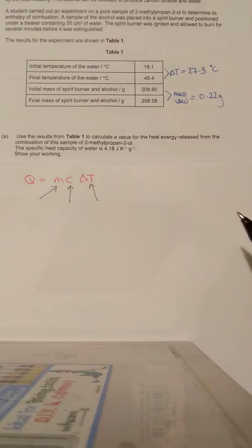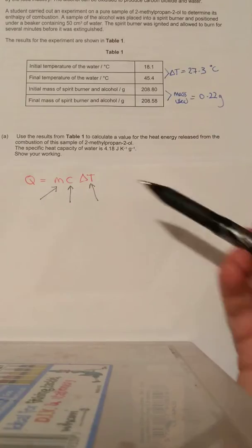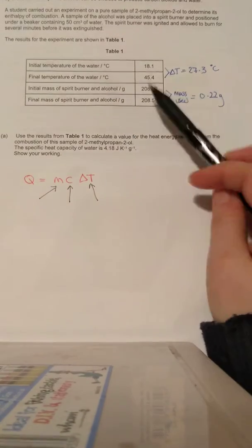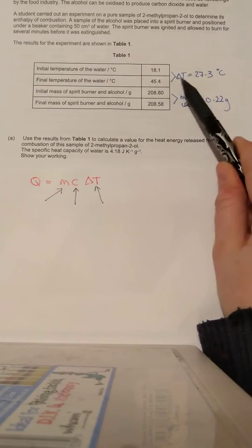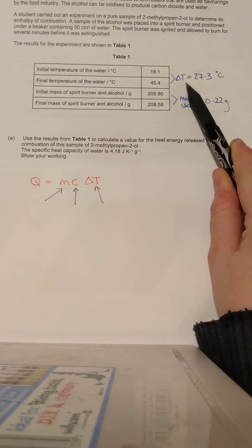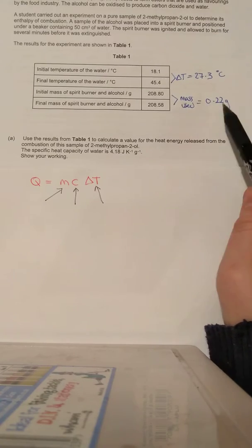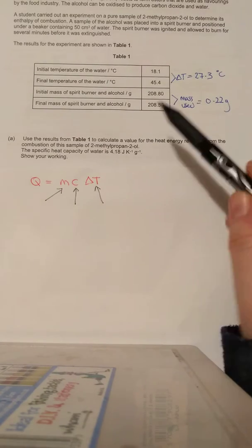Okay, question 7a first, and then we'll move on to B. So, you're given some information in the table, and I've instantly gone to work out what delta T is, and what the mass of the fuel used is. And I've just made a note of those two myself.